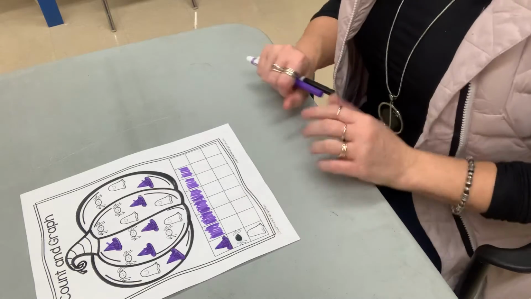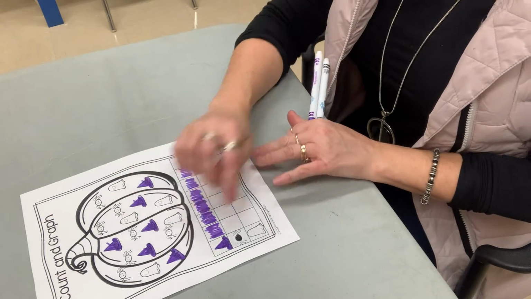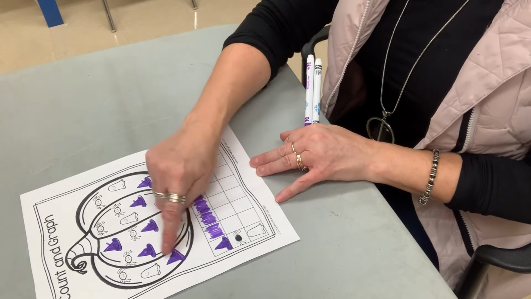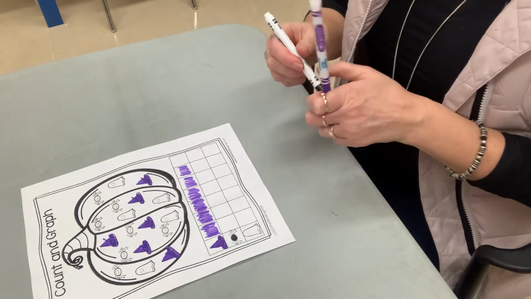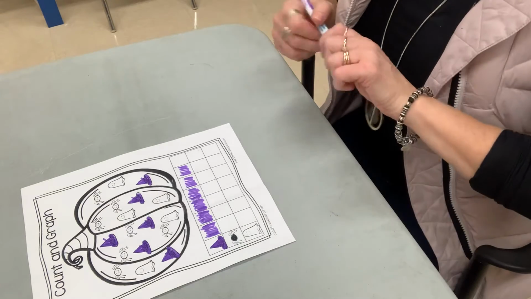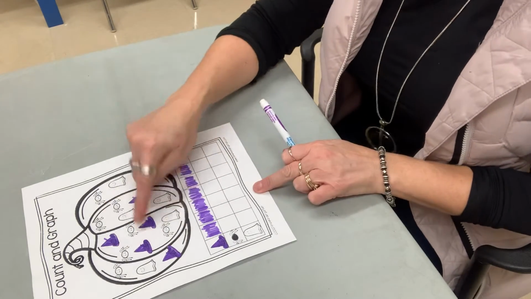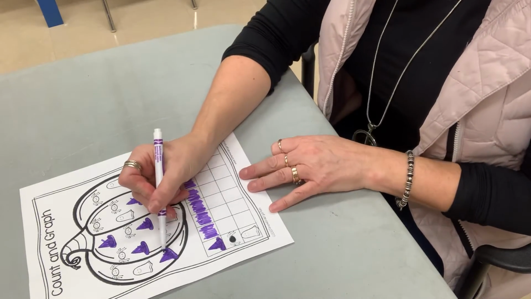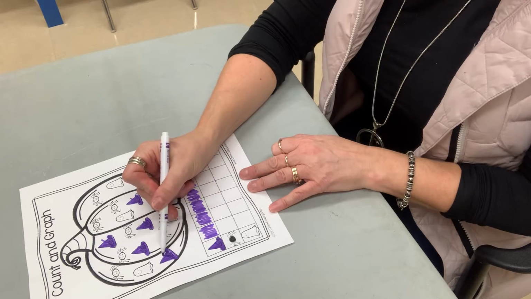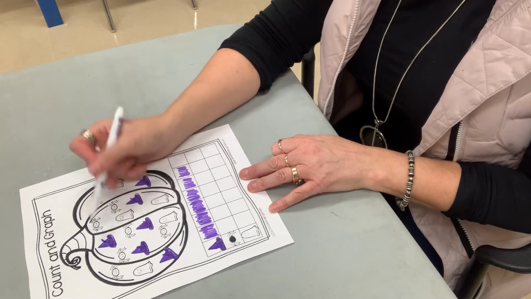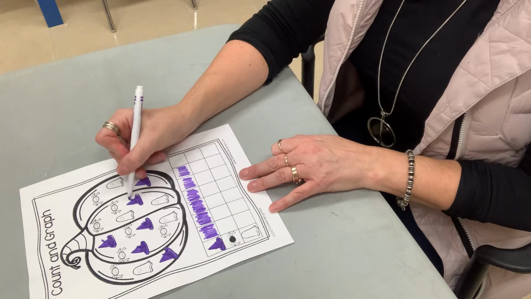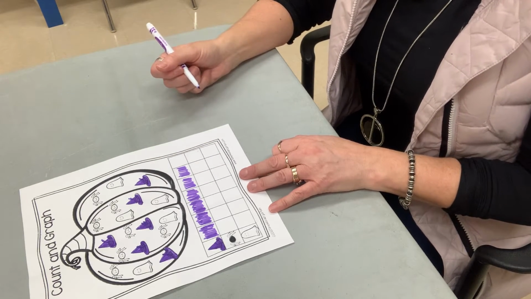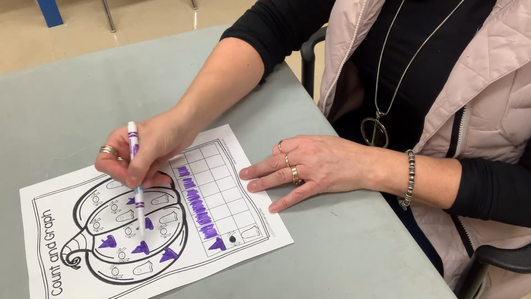Now, if you notice, I have already started coloring. Well, actually, I already colored and graphed the witches' hats. So I colored them in first, purple, and then, if you remember how we talked about counting them, because they're not in a row, you might forget which ones you counted. So what I like to do is do a little line when I count them. So 1, 2, 3, 4, 5, 6. You could do a little check mark, a dot, whatever works for you. So I have 6 witches' hats.